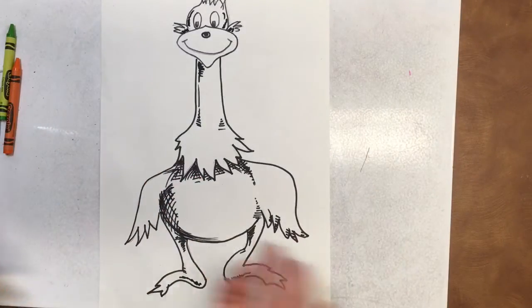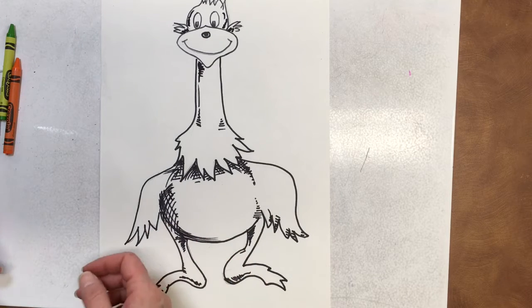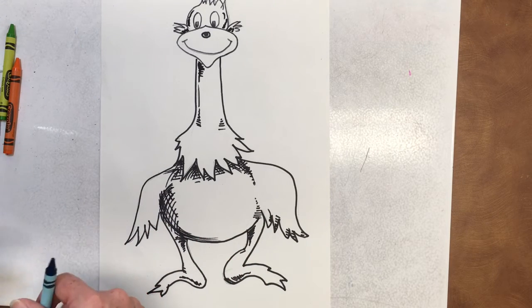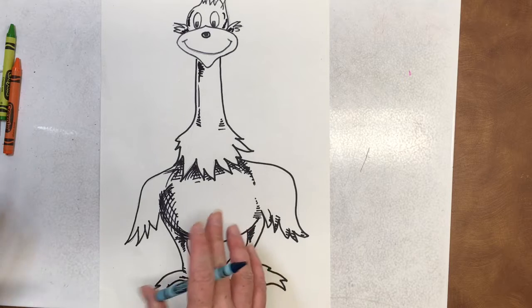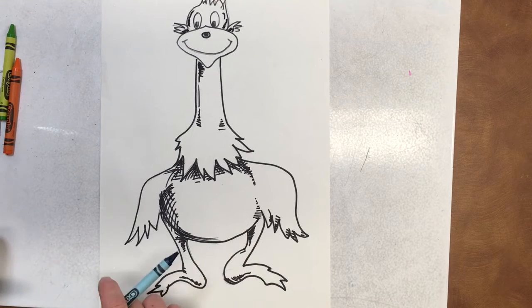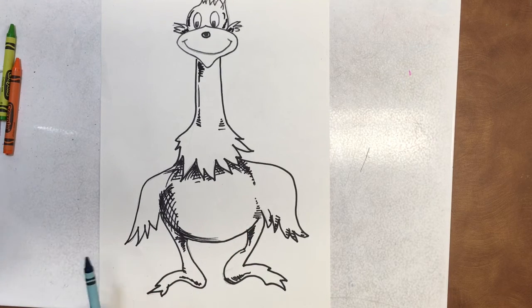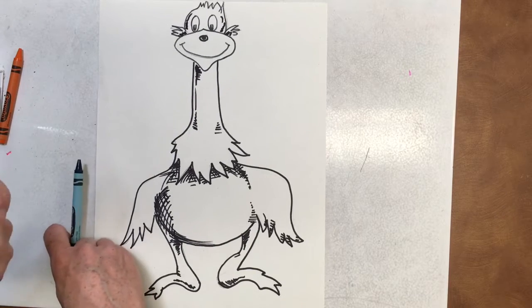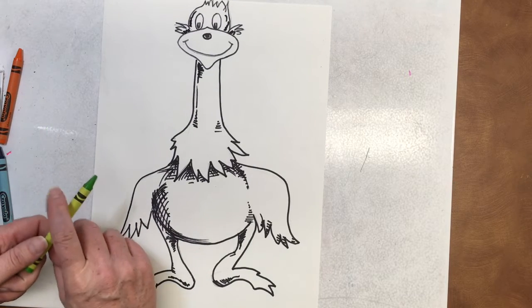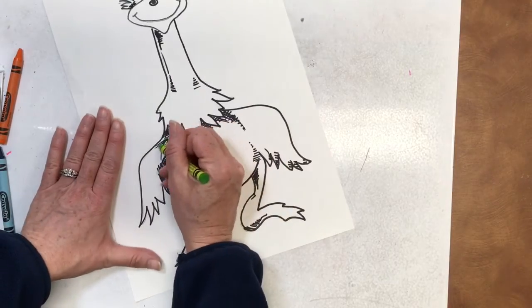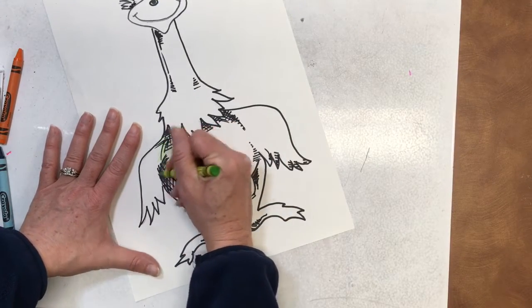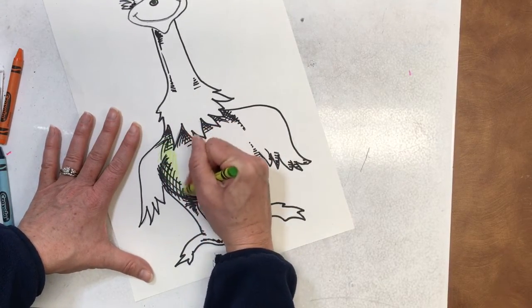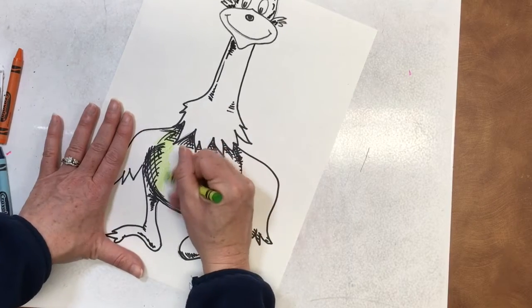All right, and like I mentioned before, usually Dr. Seuss only uses 3 colors per page, so make sure you have your 3 colors. I'm going to start with my light green. I'm going to make the body light green and the face light green.